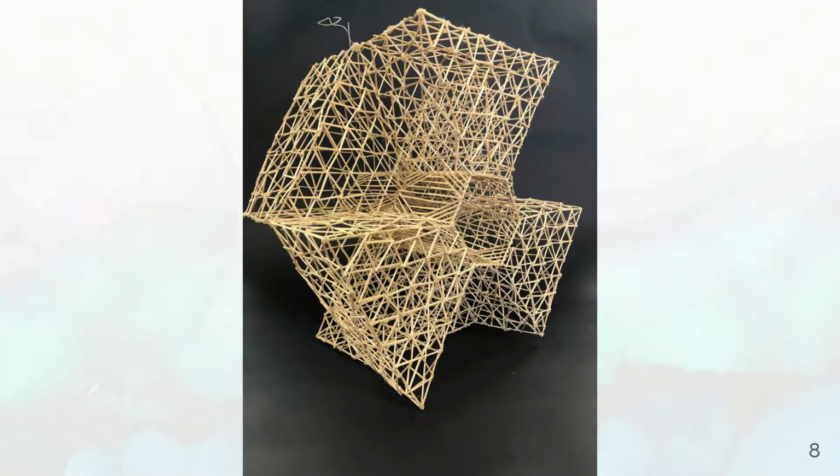So when we look at this one, we can see that this is actually a series of pyramid-esque shapes with the tops lopped off. And they're all interconnected around this one octagonal shape in the center.